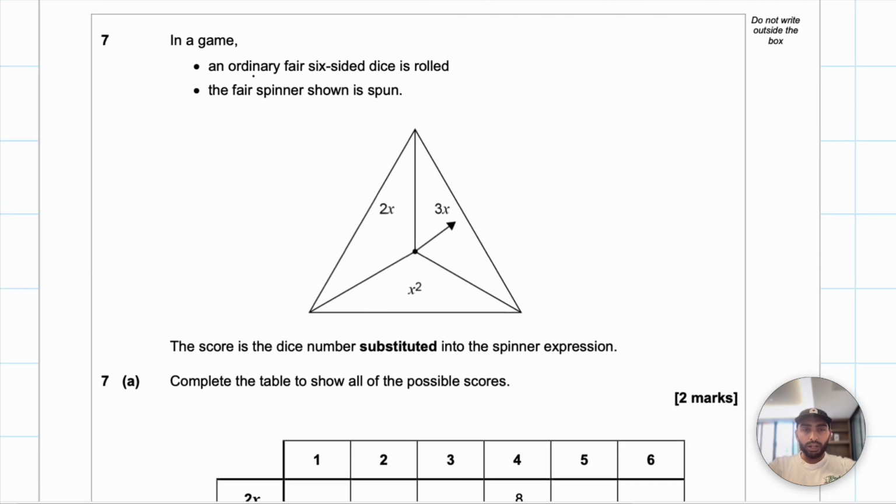Question 7, we've got a game. An ordinary fair 6-sided dice is rolled, and the fair spinner shown is spun.